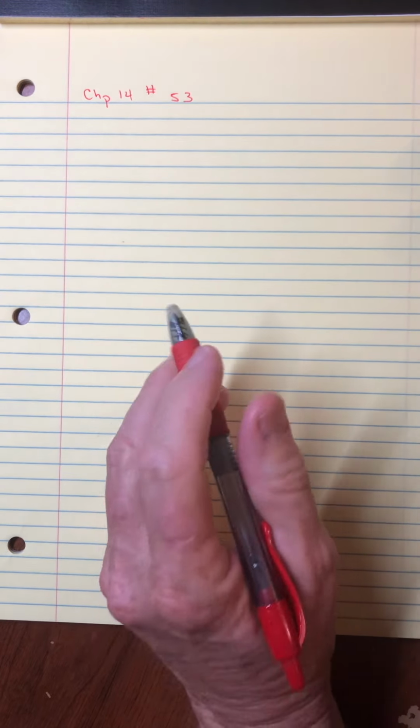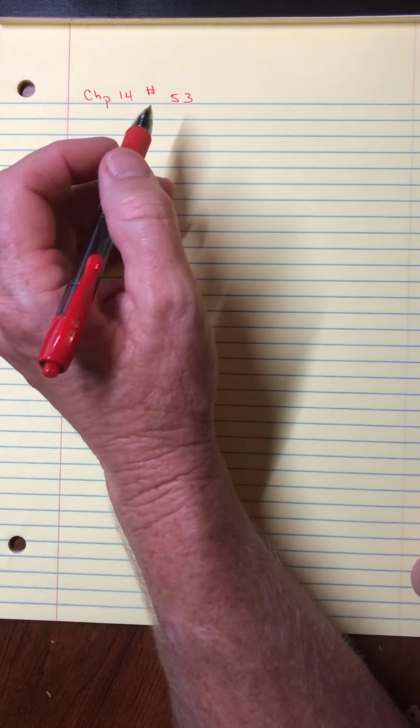All right, students, let me try one here that I'm probably getting some questions on, because I think you're going to need some numbers that are throughout the book. You could also, I guess, Google them. But let's talk about number 53. So, chapter 14, number 53, it says this.